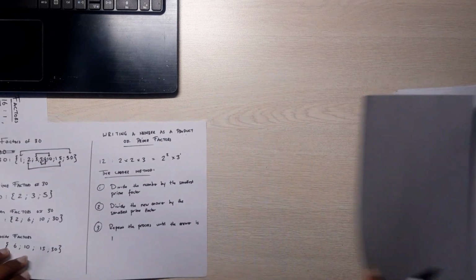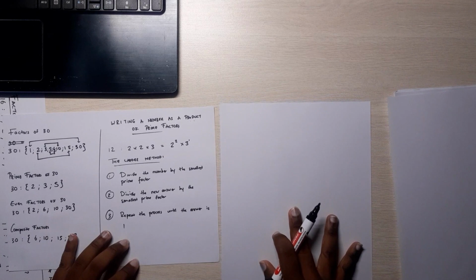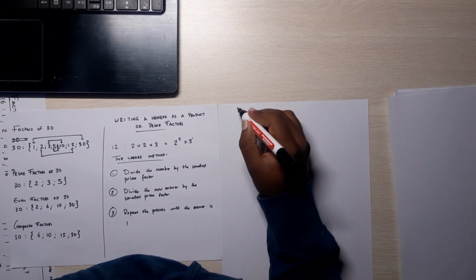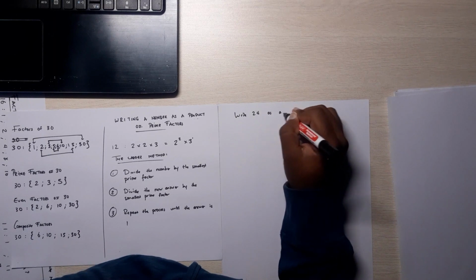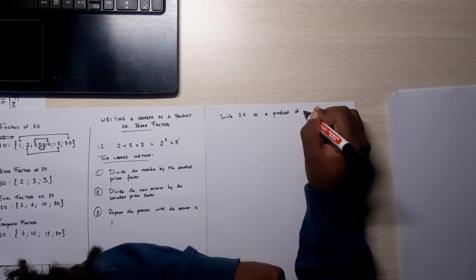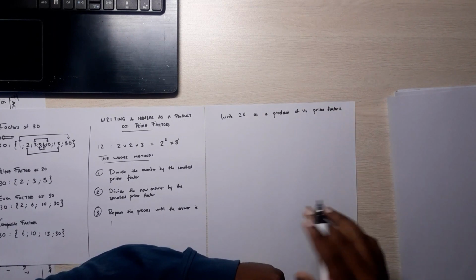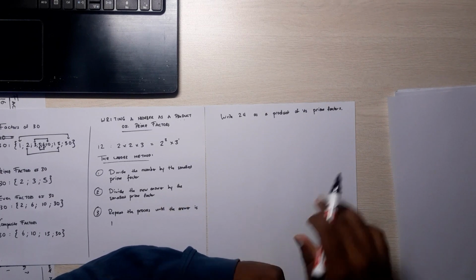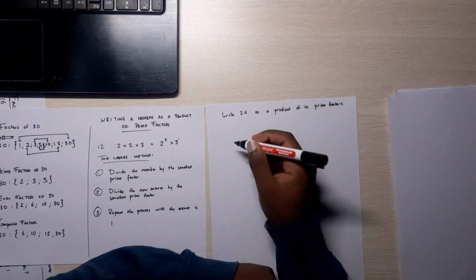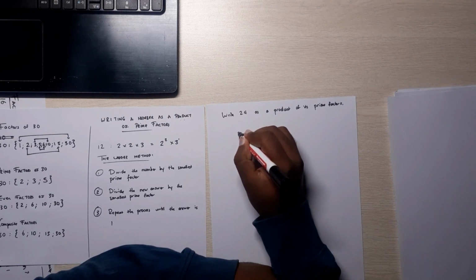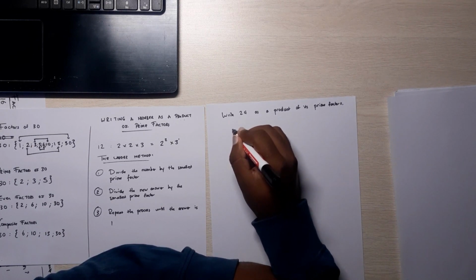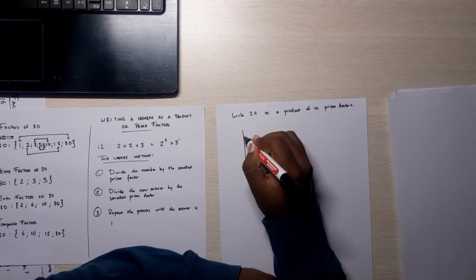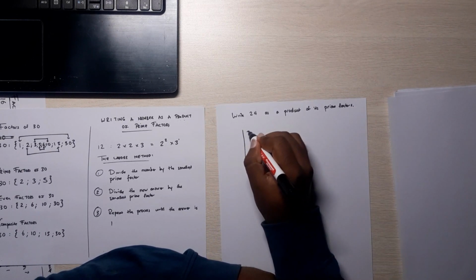Let's work through it. Let's write 24 as a product of its prime factors. So this is how the ladder method works. You draw a line, and you write 24 on the right hand side on top.